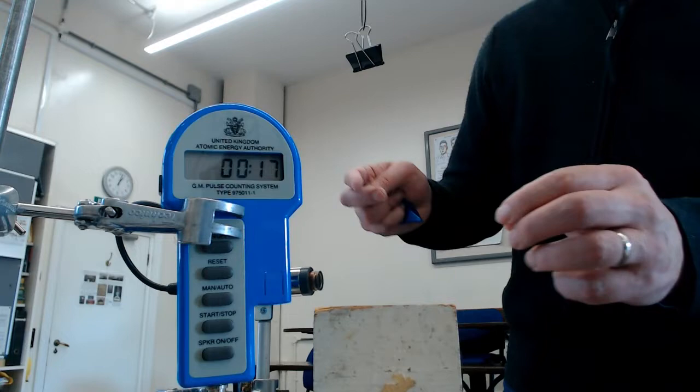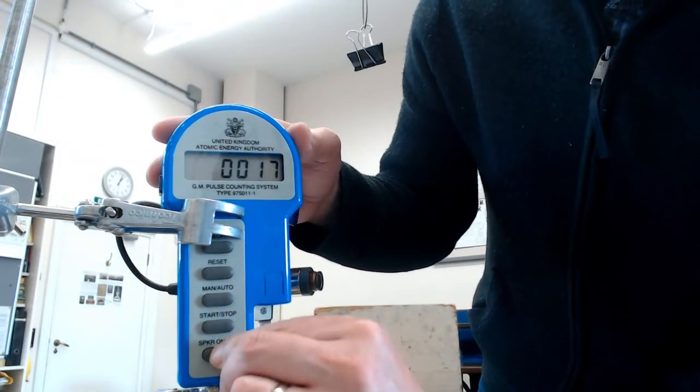3, 2, 1, go. Here we go. There we are. 17 counts in a minute. That is fairly typical for here, but you may have a different kind of geology in your area. In Cornwall, the background radiation is probably a bit higher than that, but 17 is fairly typical for here.